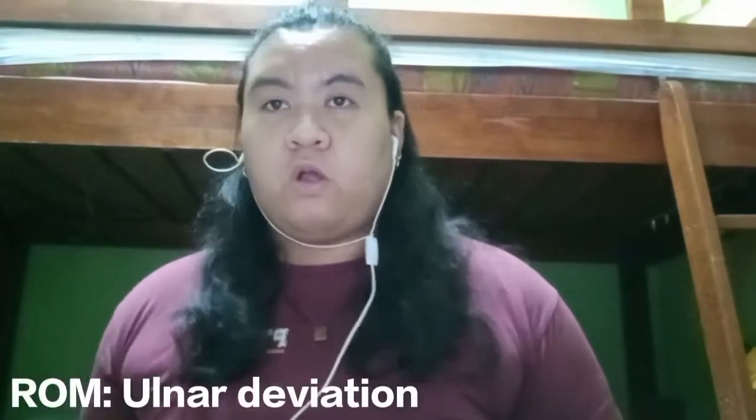So for the last range of motion test, it would be the ulnar deviation. As for PROM, the patient will be in a sitting position, pronated with a support on the forearm. Imagine a visual set supporting here. For PROM, the therapist will stabilize the forearm and then move the hand toward the side of the pinky. So like that. That would be the PROM. Stabilize here and then move here.